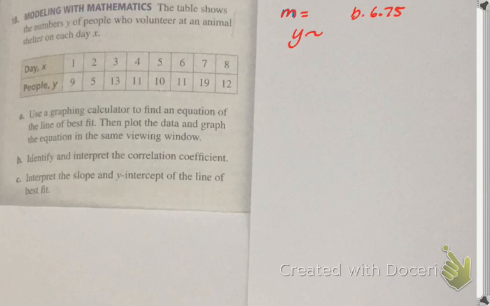So what approximately is our line of best fit? Ford? 0.619. The line of best fit, please. What's the equation that we came up with? Okay, let's go, Dion. Y is about equal to x plus 6.7. Y is about equal to x plus 6 and 75 hundredths. That is the equation. So we have done the first part, part A.